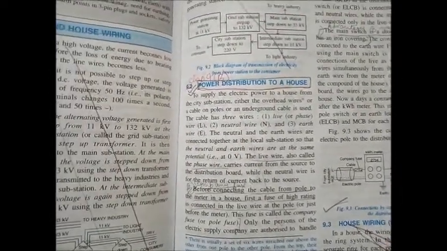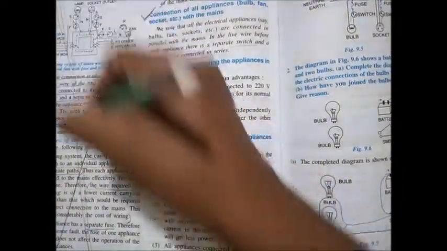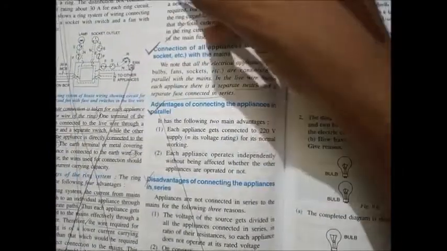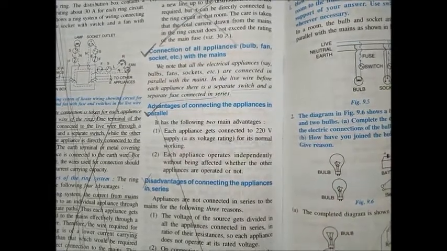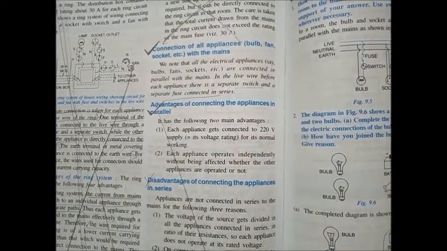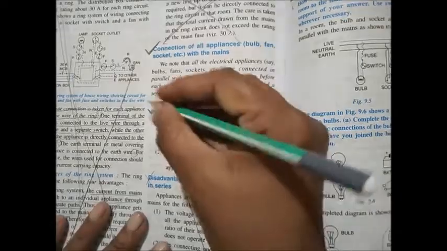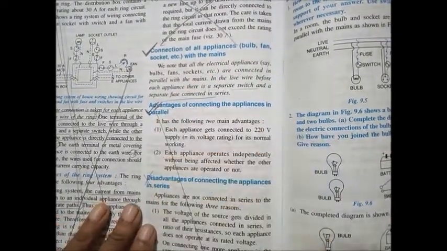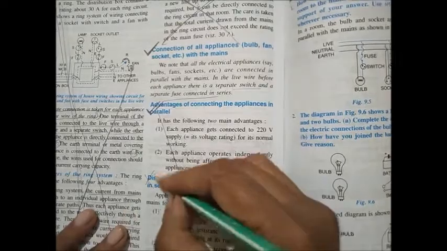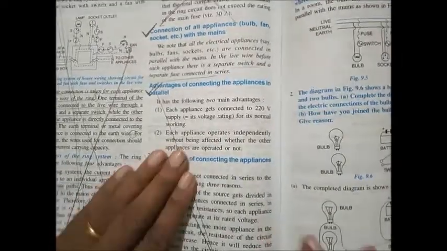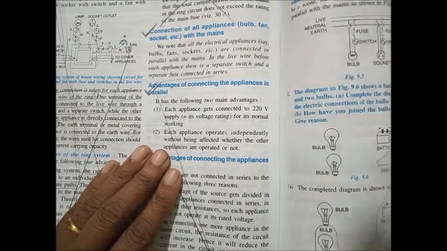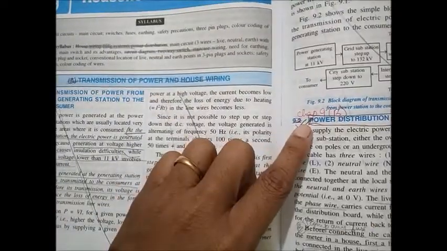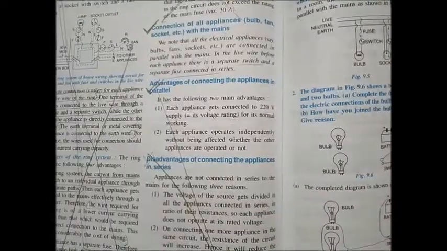Then this is not there, house wiring you can cut off, then all this is cut off. Okay, and then this is cut. Connection in parallel is there. Yeah, advantages of connecting appliances in parallel, this also is there. Sorry, you can erase this off. So only, okay, so this is there, so this is to be cut off. Okay, so in this part only one part is there, that also I'll be doing it towards the end.